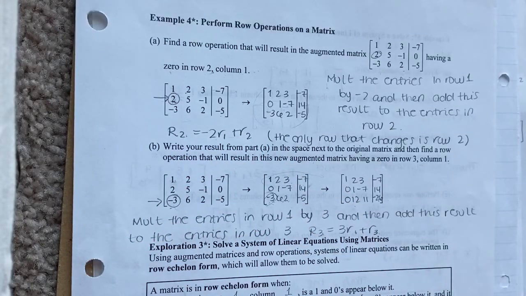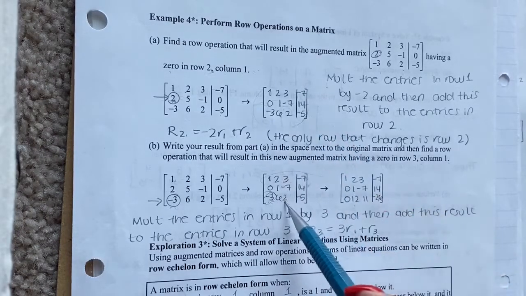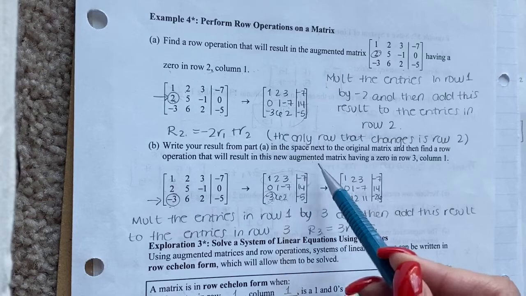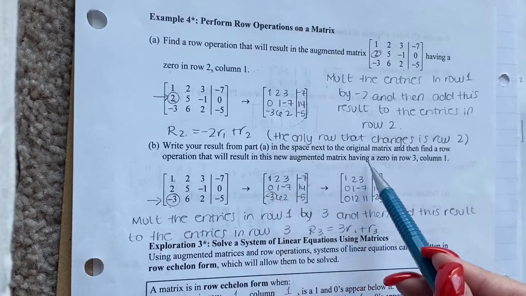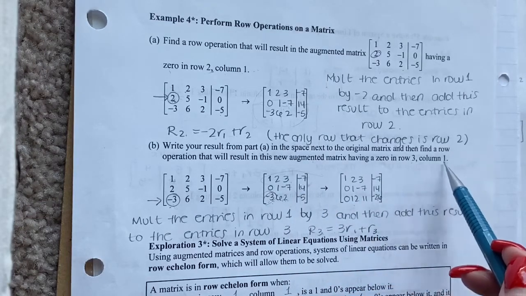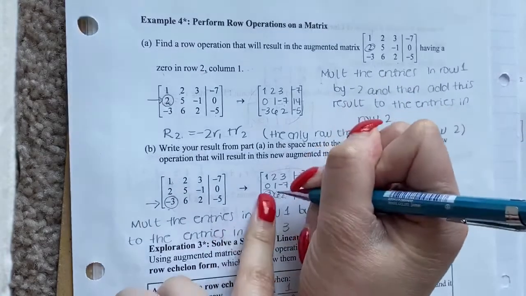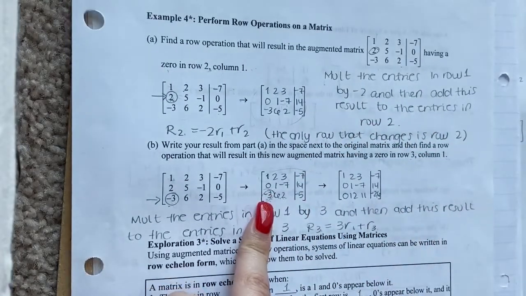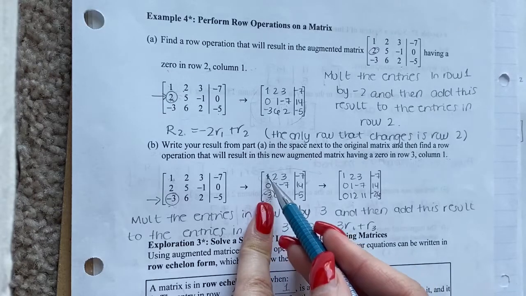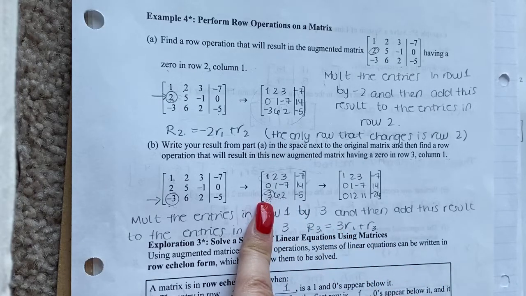For part B, it says write your result for part A in the space next to the original matrix and then find the row operation that will result in this new augmented matrix. So I copied this here. They are telling you the new augmented matrix has a 0 in row 3 column 1, so they want this negative 3 to be a 0. What are you going to do? Basically I'm going to use row 1 as my dummy row. Why?